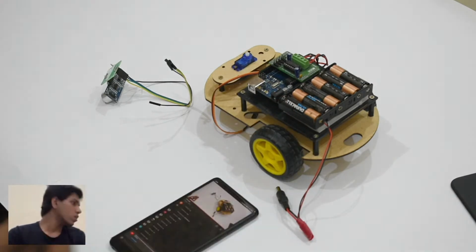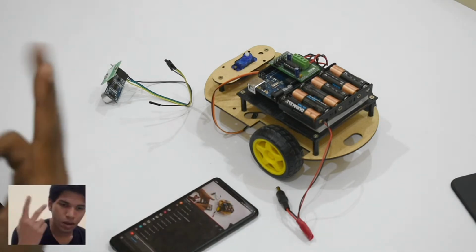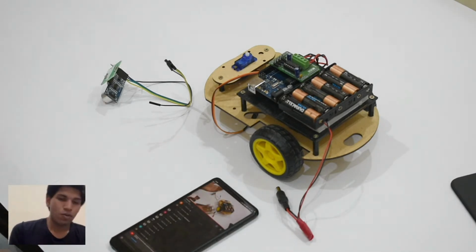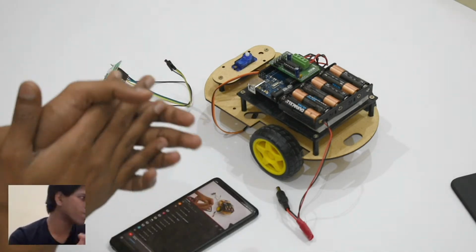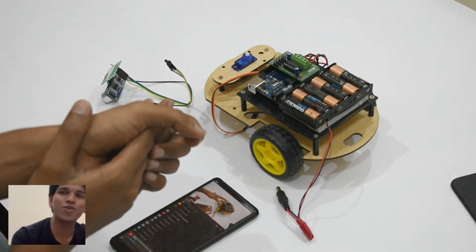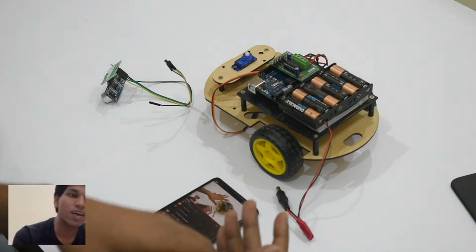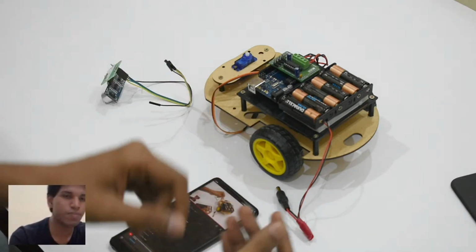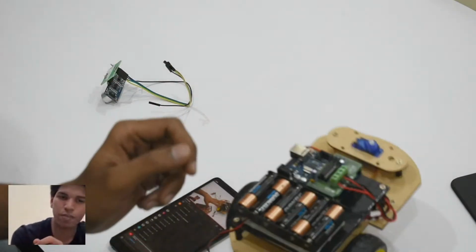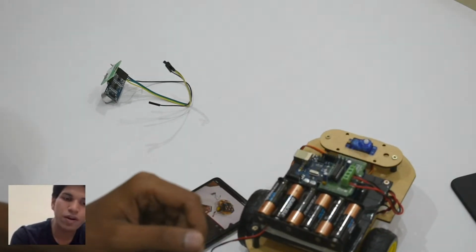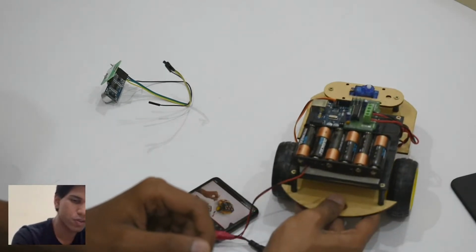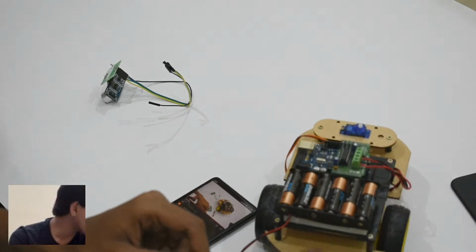Awesome, cool. So now as I was saying, we are going to create a car that can avoid obstacles. Basically, it means that it is not going to follow a specific path, it will always try to move forward.